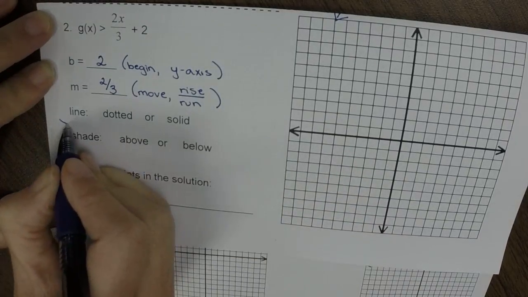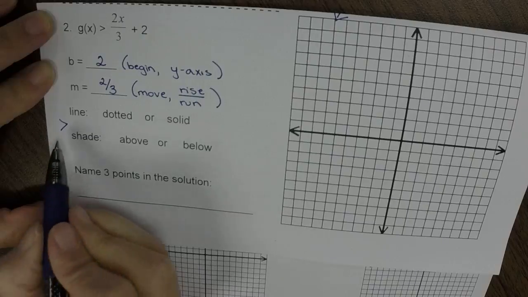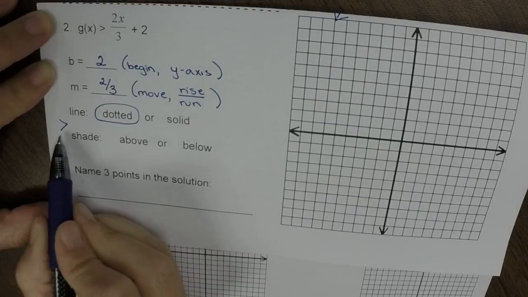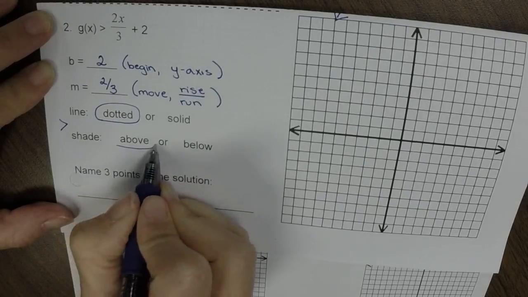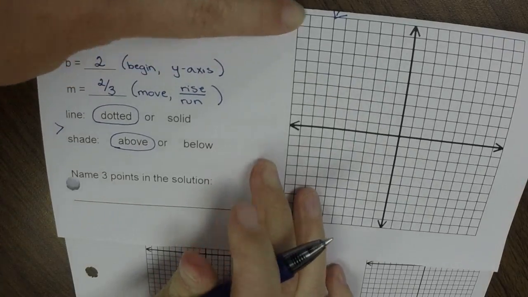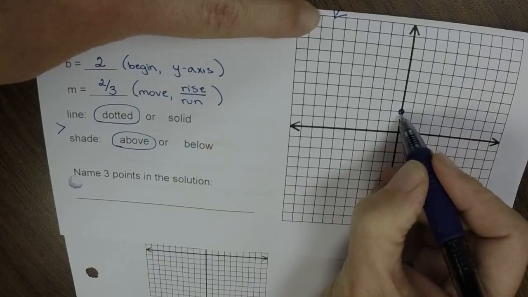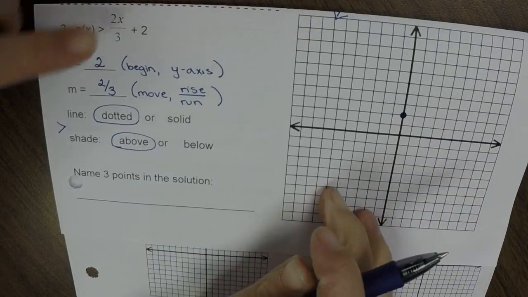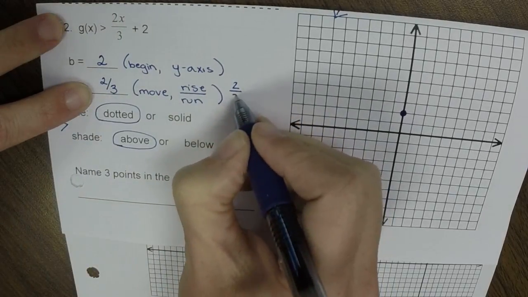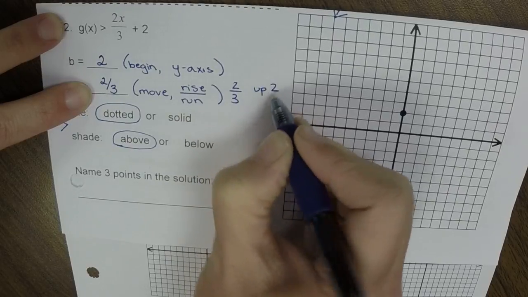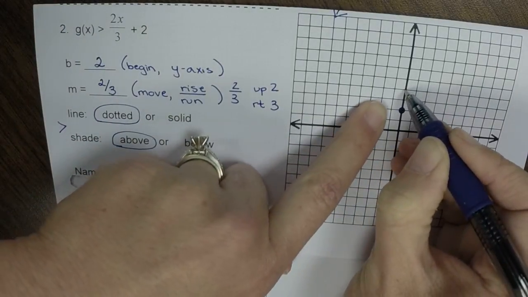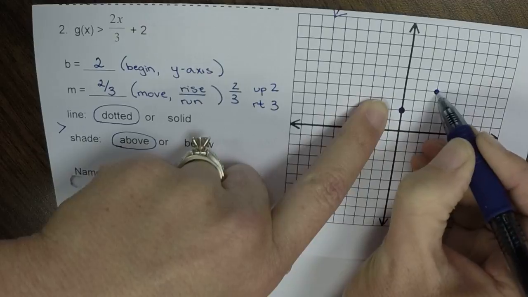Then we look at our symbol. Here it is. It does not have the equal to, so we need to draw a dotted line this time. And it is a greater than, so we're going to shade above. So we begin at 2, so I'm going to go to 2 on the y-axis and put a point. My slope is 2/3, so that means my rise, I'm going up 2, and then we always go right, so right 3. So from here, up 2, right 1, 2, 3, put a point.